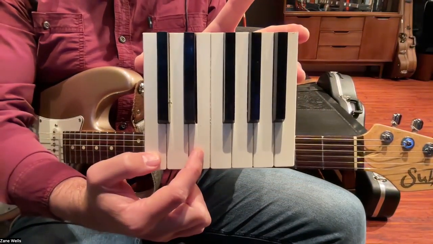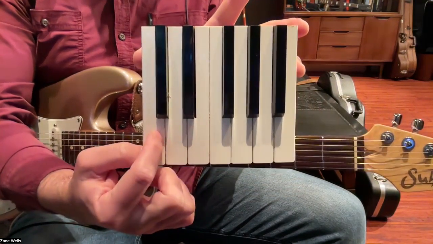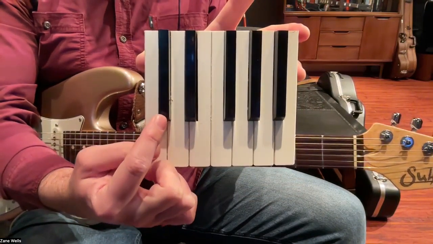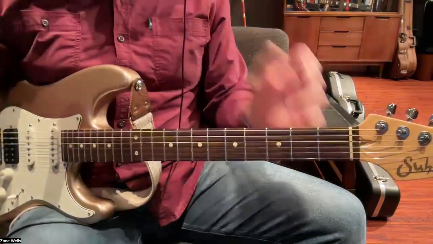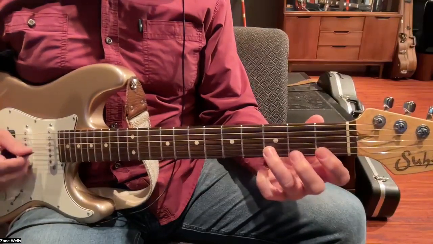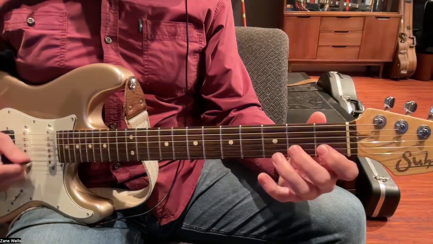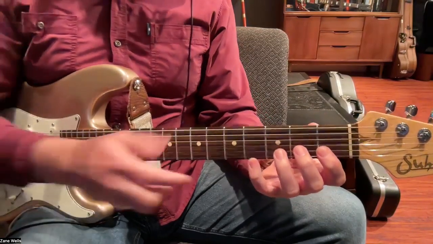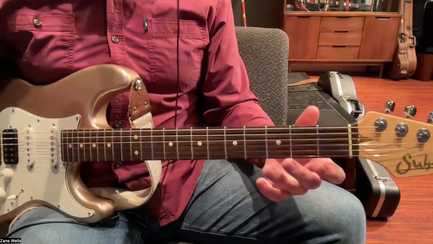C to E would be a major third. And then C to D flat, that would be a minor second. E flat would be a minor third. And they're going to have a distinct sound. So C, major second, major third, minor second, minor third.